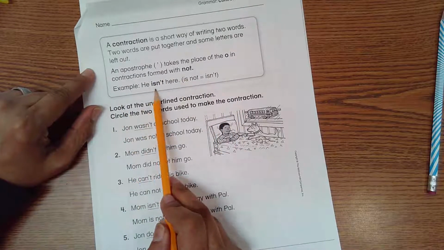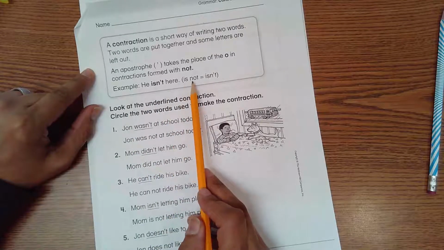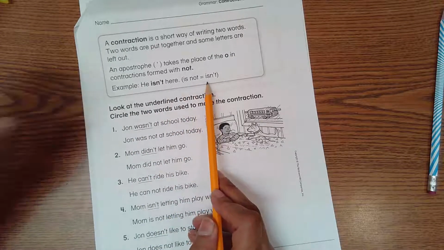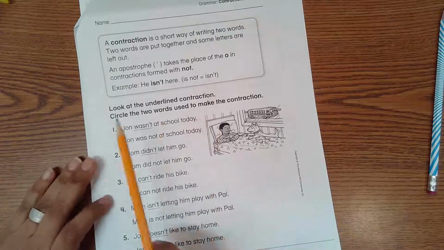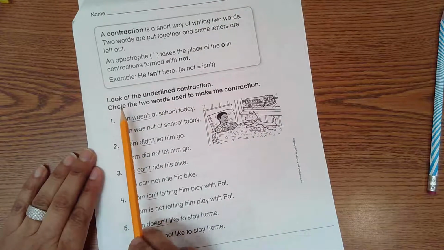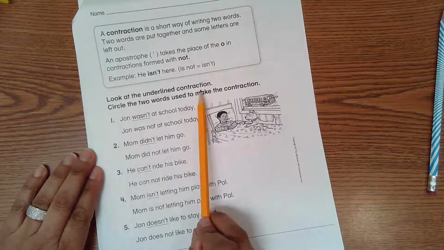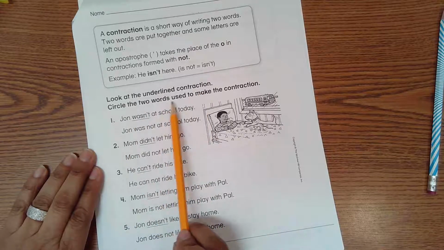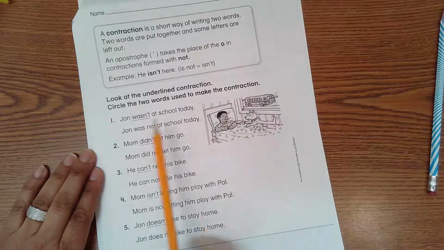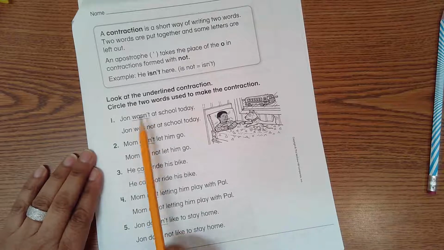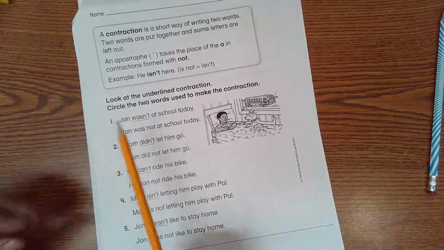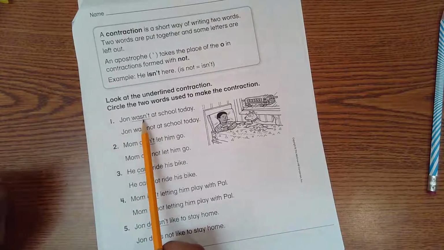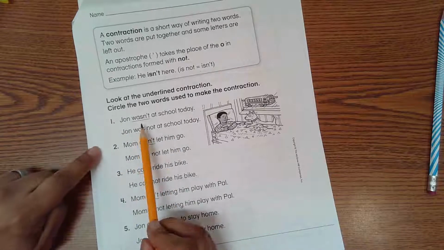Example: he isn't here, which is he is not. I write it in a short way, it's isn't. Now, let's see the exercise. Look at the underlined contraction, circle the two words used to make the contraction. So we're going to look at the underlined words and then circle the words that have been contracted or shortened.